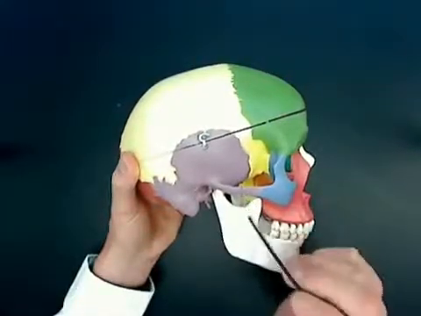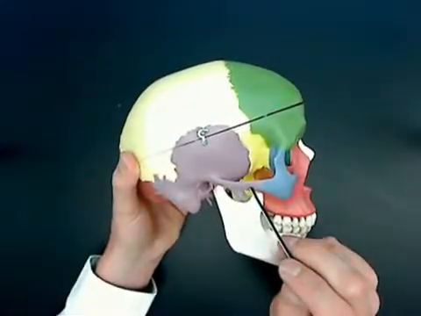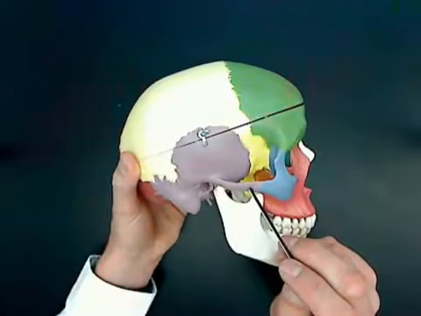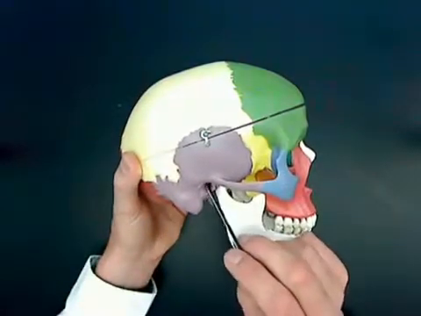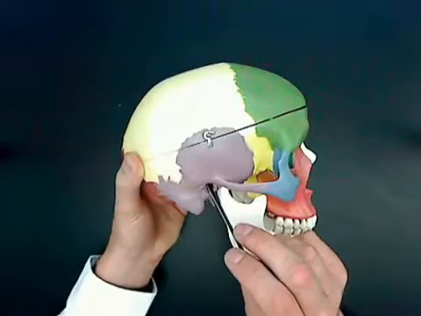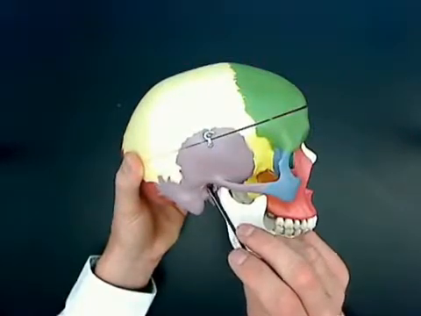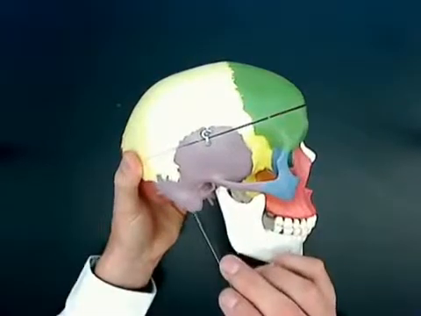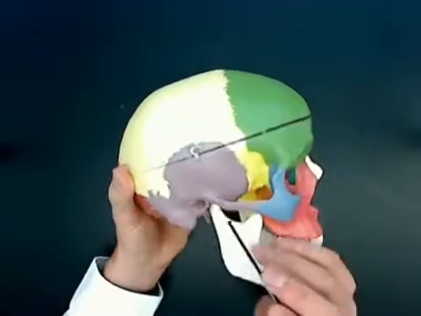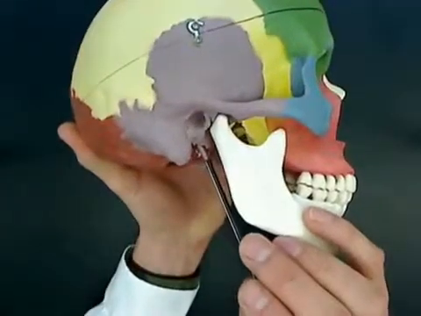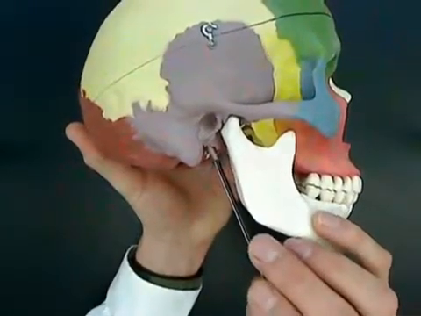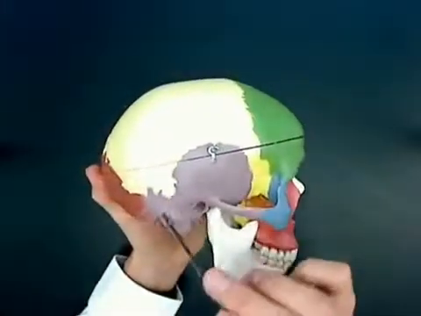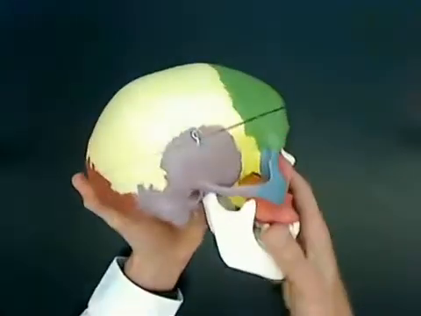For the major features of the temporal bone, this is the zygomatic process of the temporal bone. This is the external auditory meatus, right external auditory meatus, or right acoustic meatus. This is the mastoid process, and this piece of bone pointing down is the styloid process. So that's the right temporal bone and its major features.